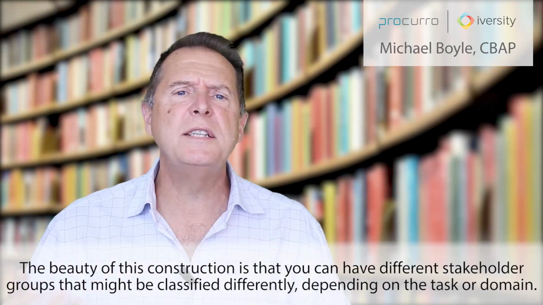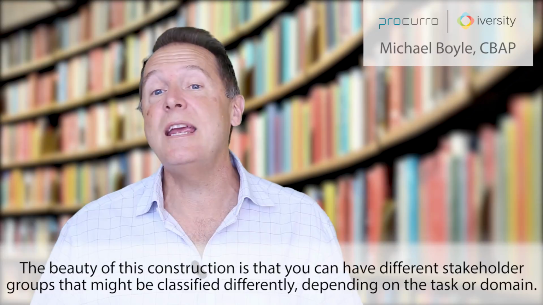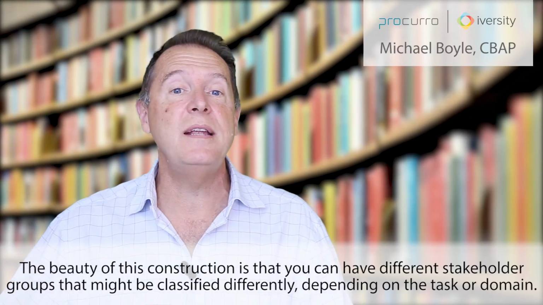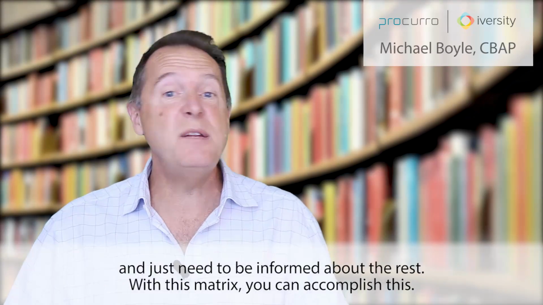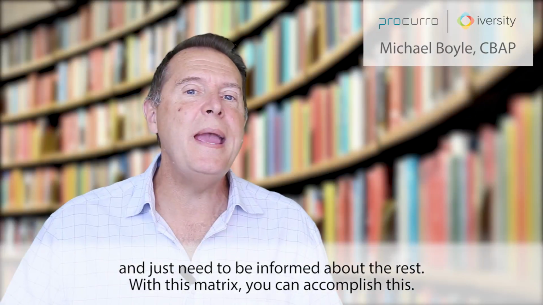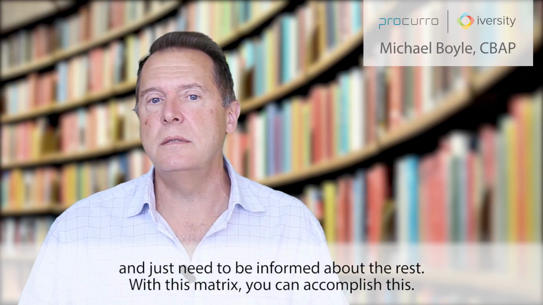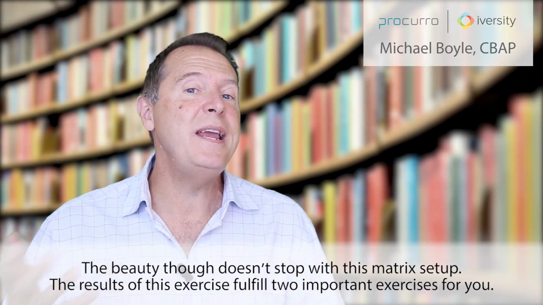The beauty of this construction is that you can have different stakeholder groups that might be classified differently depending on the task or domain. For example, you're responsible for your work, will be consulted on other elements, and just need to be informed about the rest. With this matrix, you can accomplish all of this. But the beauty doesn't stop with the matrix setup.